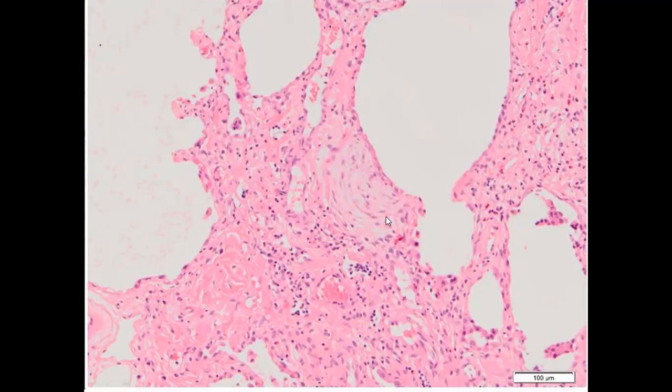Another thing is that these fibroblastic foci are mainly located at the interface of the fibrosis and the normal lung architecture. So these are the three or four significant features to make a diagnosis of the UIP.